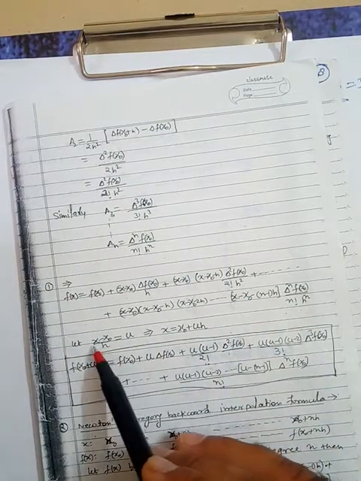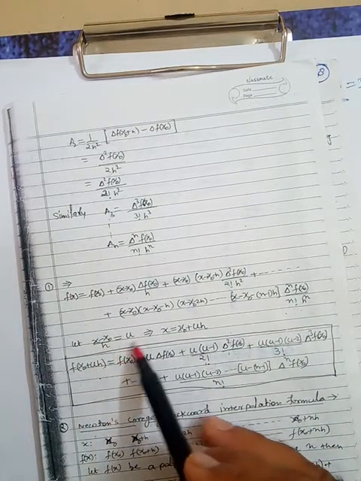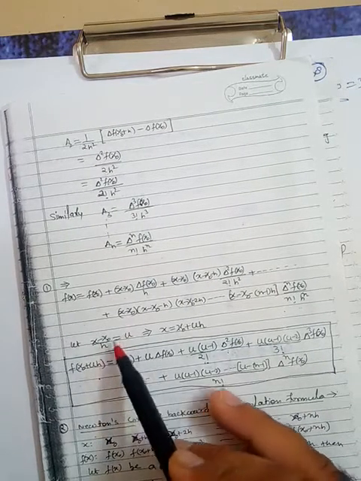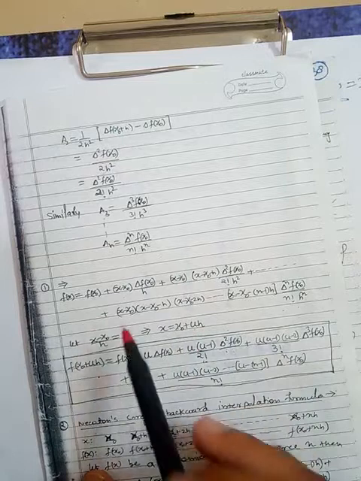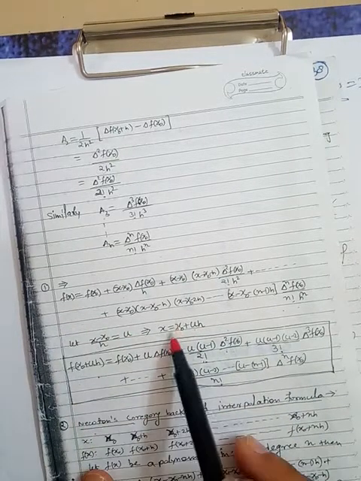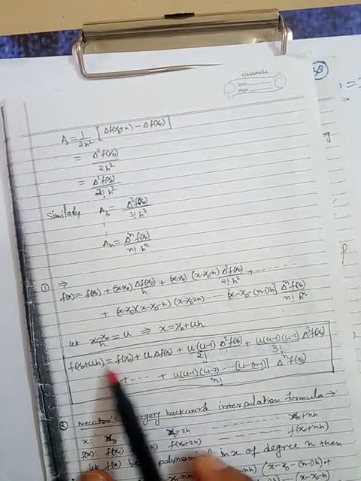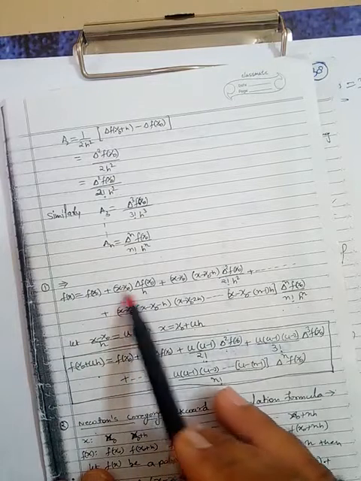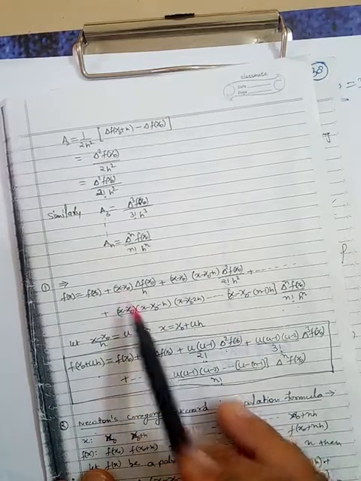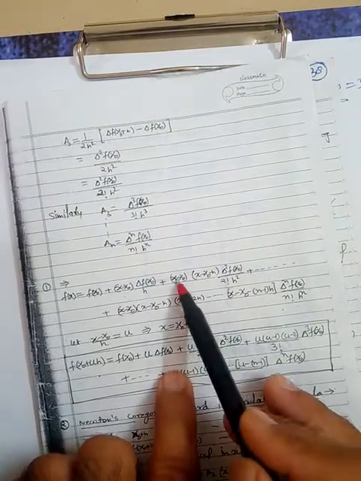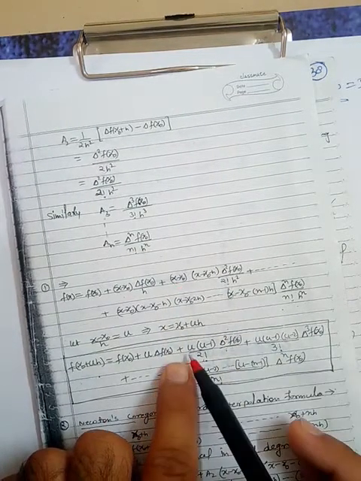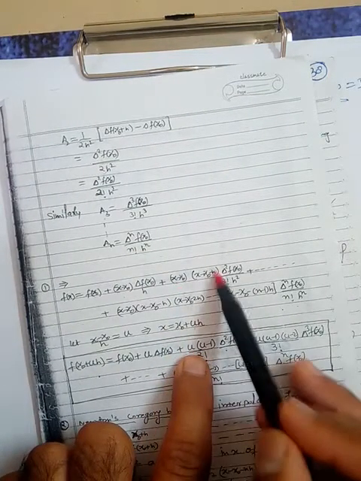So let us suppose that (x minus x naught) by h is a new variable u. So from here x will be x naught plus uh. Substitute this value. So x can be written as x naught plus uh, and f of x naught plus (x minus x naught) by h is nothing but u. So u delta f of x naught plus, similarly here this is u and this again.